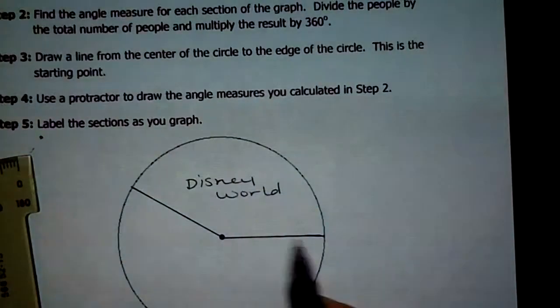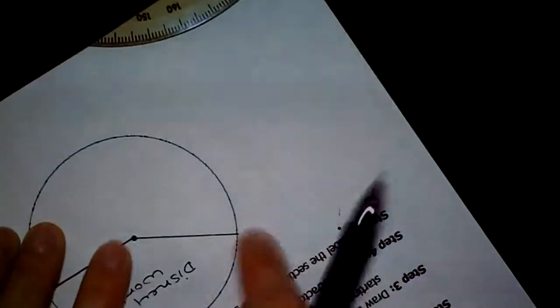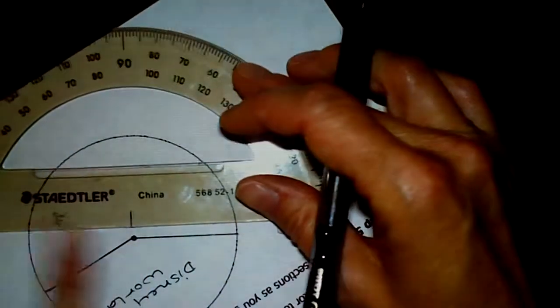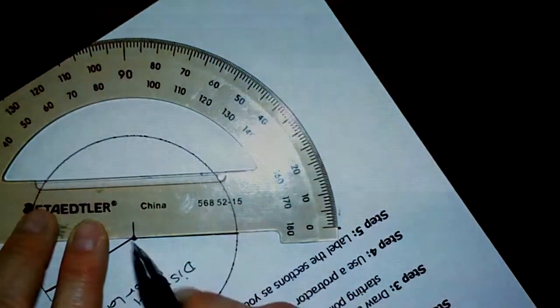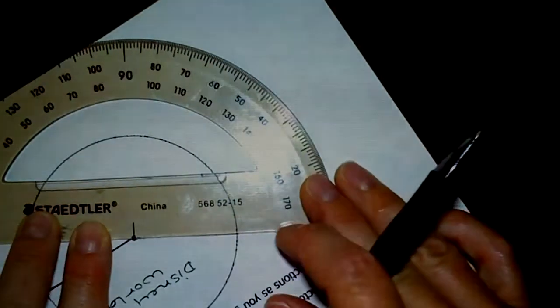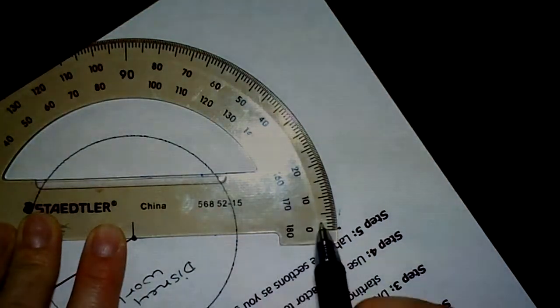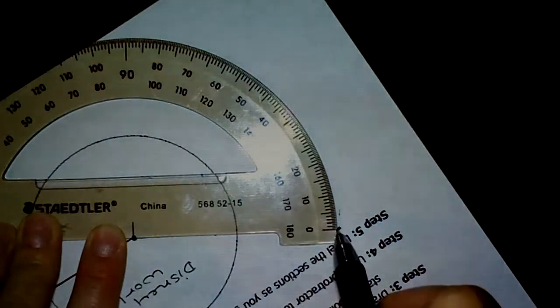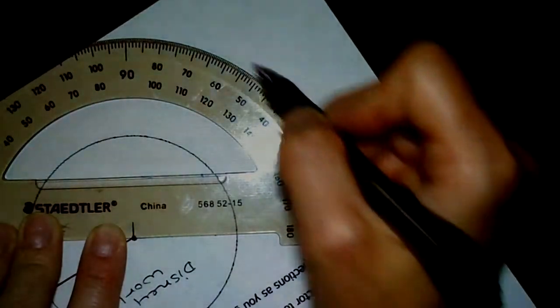This was our starting point last time. Our new starting point is going to be the line you just drew. So I'm going to turn my paper over so that this line that I ended with is my new starting point. I'm going to set it up so that the line matches the center of the circle and the edge of the protractor lines right up with the line I just drew. Now I want 90 degrees. So if this is my starting point here, that means I'm starting at 0 here. And I want to count all the way to 90. So here's 0, 10, 20, 30, 40, 50, 60, 70, 80, 90.